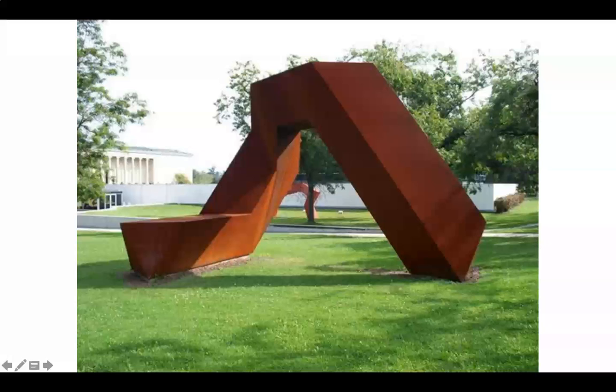And the interesting thing about Tony Smith is that he wouldn't have been able to create these sculptures until after World War II. It was during the war that iron making methods were improved upon and allowed him to make something like this, which I've always found really interesting. Lots of college campuses have Tony Smith sculptures, very much so.